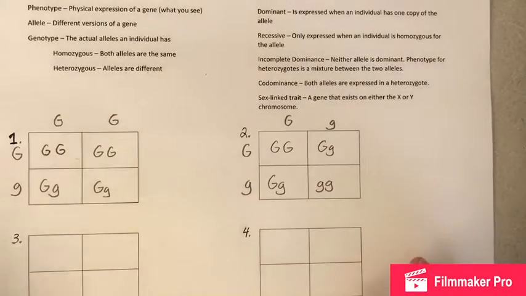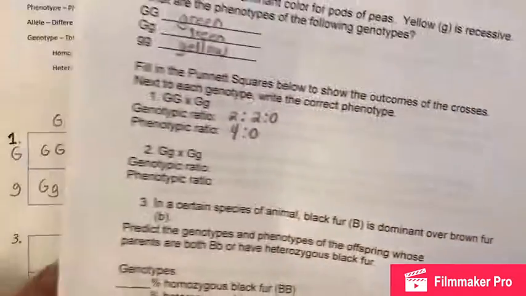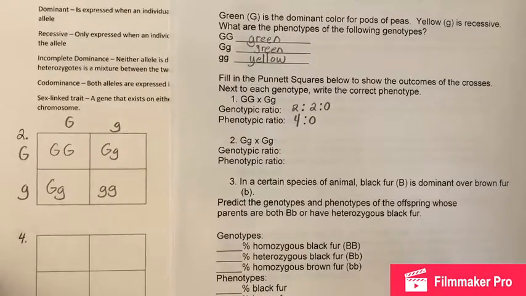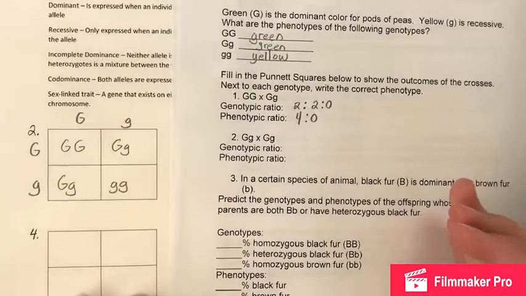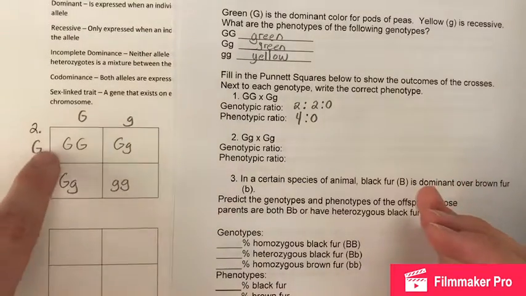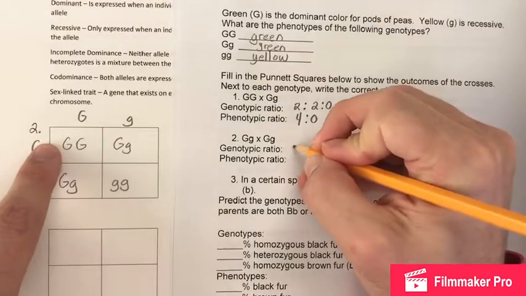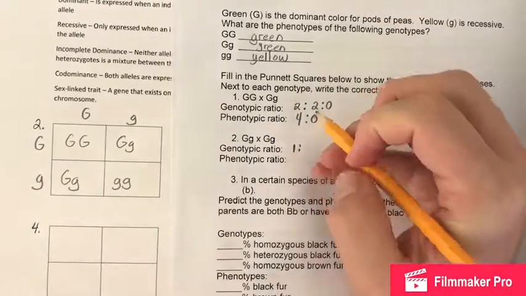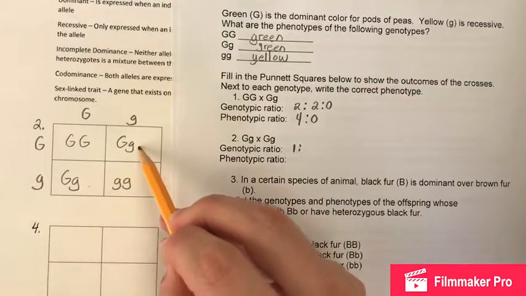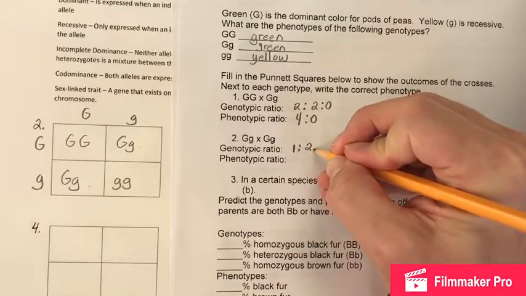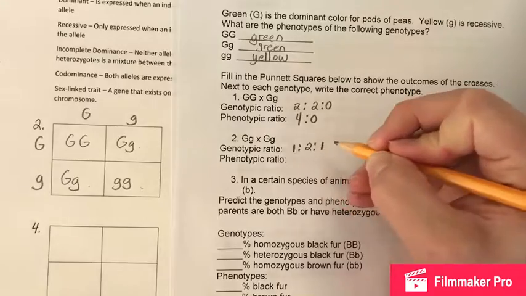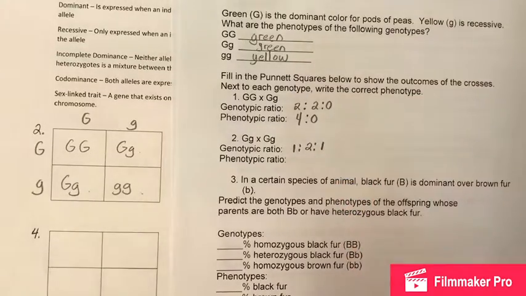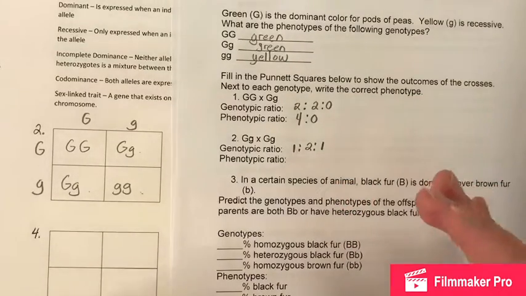And so now we can look at these ratios again, okay? And so our genotypic ratio, how many homozygous dominant do we have? Just the one. How many heterozygous? We've got 1, 2. And then how many homozygous recessive? We've just got the 1. So here our genotypic ratio is 1 to 2 to 1.